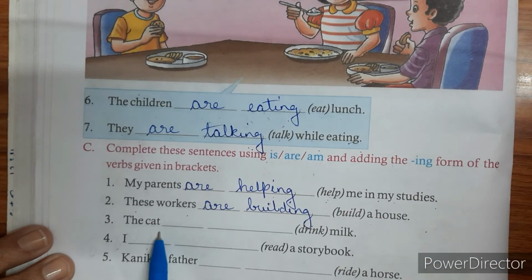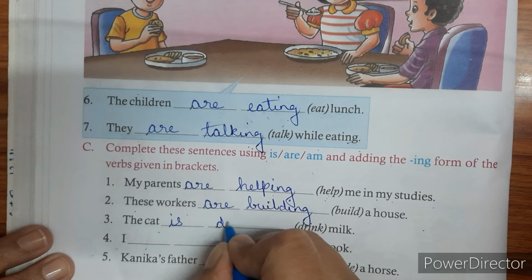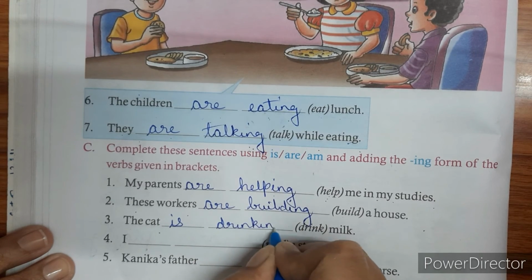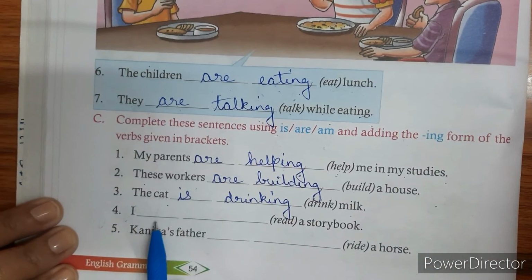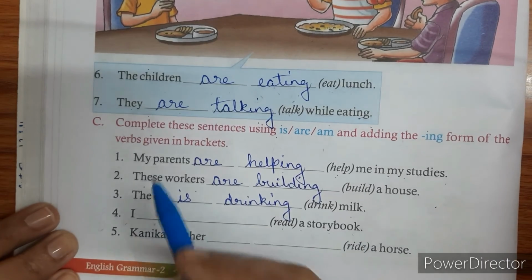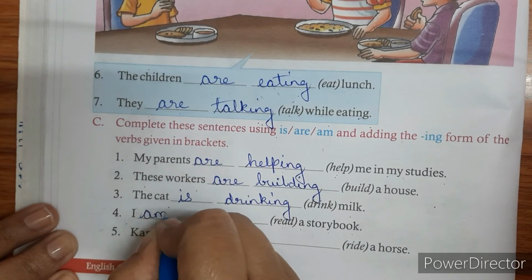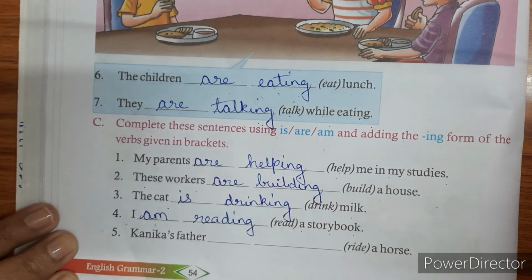The cat is. Drink will become drinking milk. "I dash dash read a storybook." I am reading a storybook.